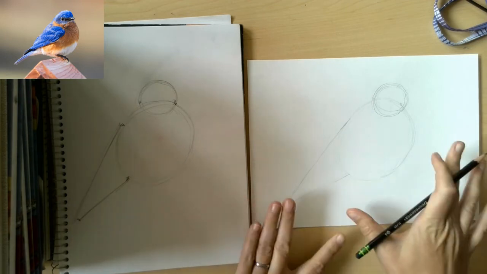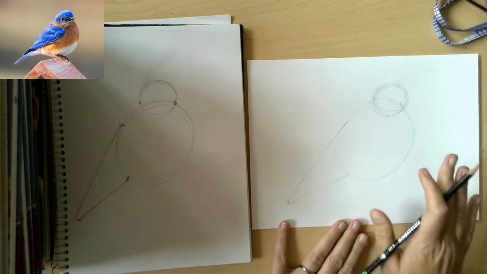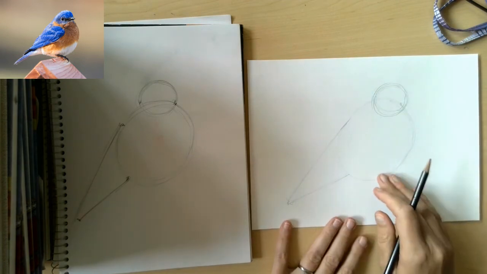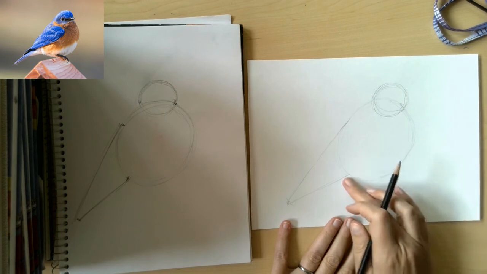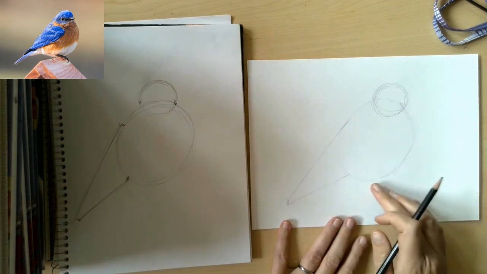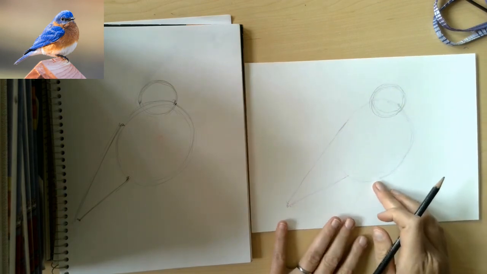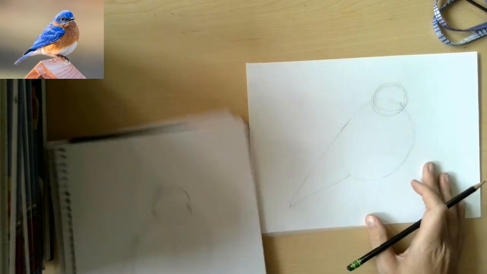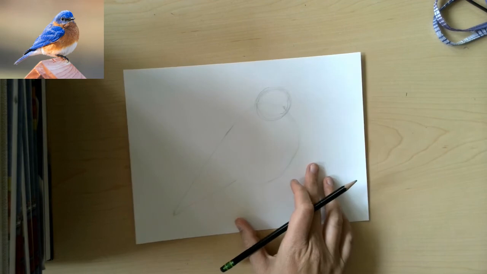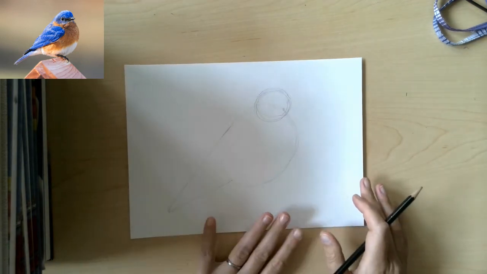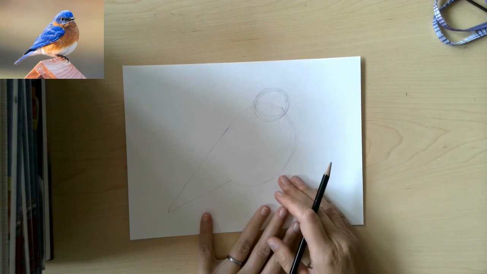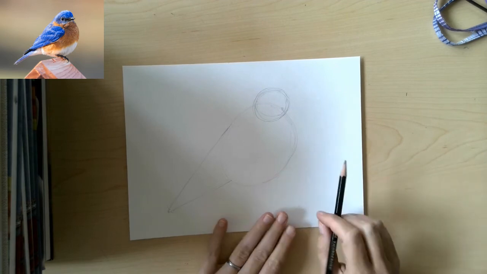Okay, after you have redrawn your shapes really lightly, I forgot to say that before, you want this to be really light because most of these lines you're not going to see. You're going to set aside your sketchbook and you're going to put this right next to the photo of the bird on the computer so that you can draw your detailed outlines.